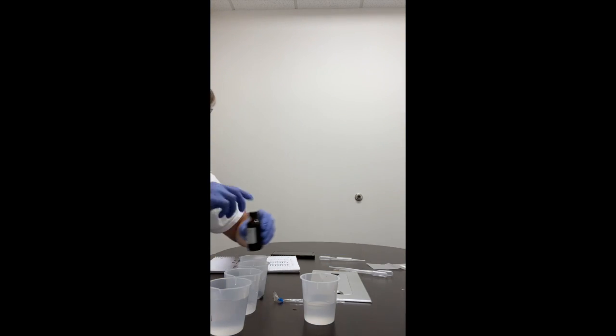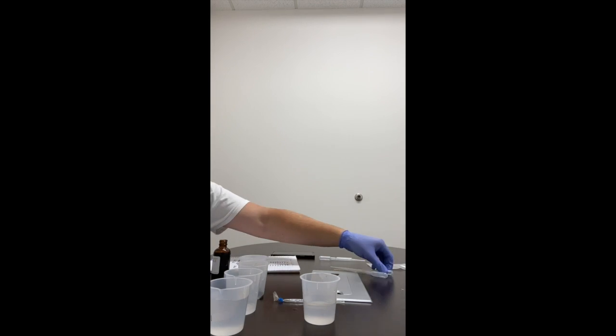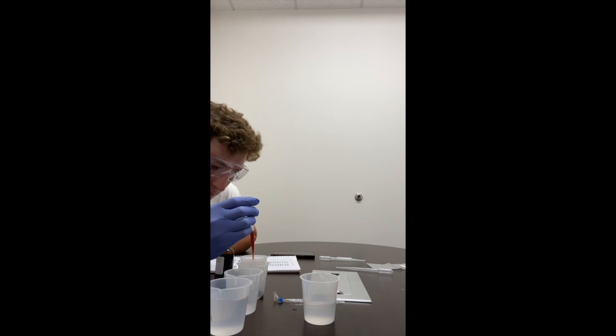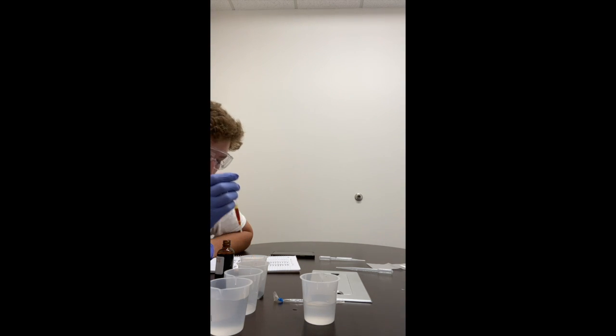Then we'll take the IKI, use the same pipette, and we'll put about 1/2 of a milliliter. Use a pipette to transfer approximately 1/2 of a milliliter of IKI into the negative control beaker. After 1 minute has passed, record the final color of the water in the beaker. Here's about 1/2.